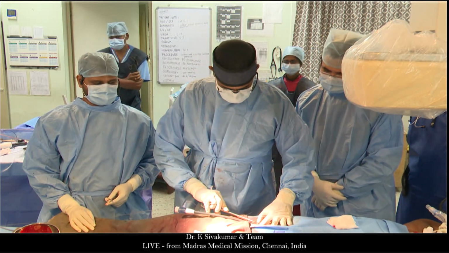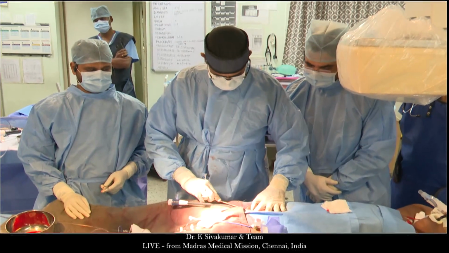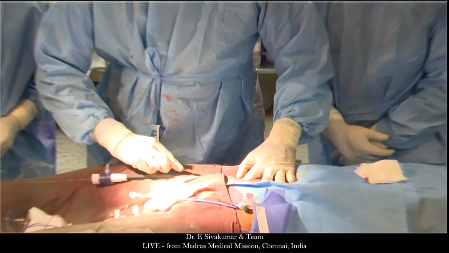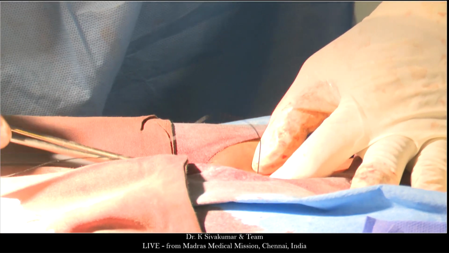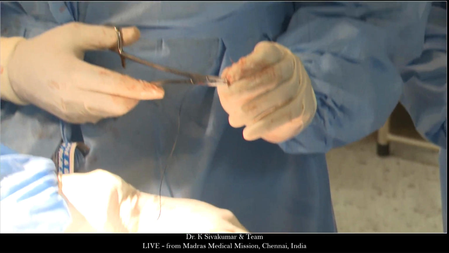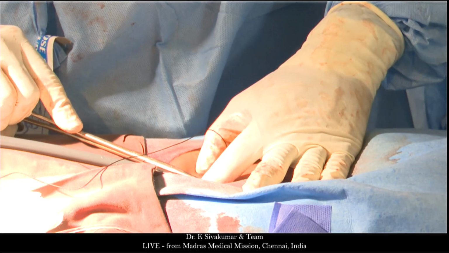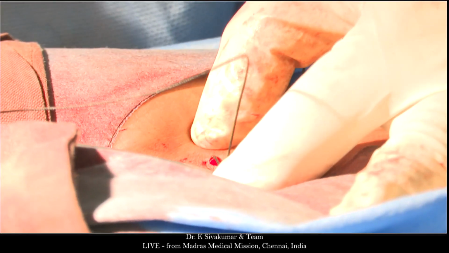Great. Siva, regarding the ASD, is there a particular sinus venosus ASD that you say it's either too big or relatively low that you will say, I can't do it? Does the ASD affect your decision on whether it's doable or not?